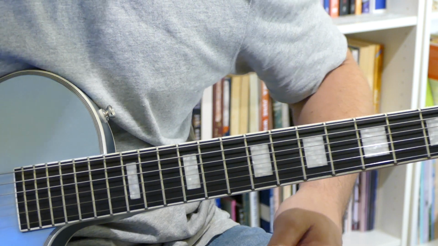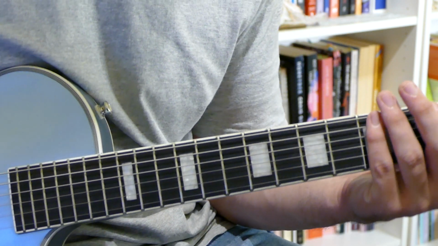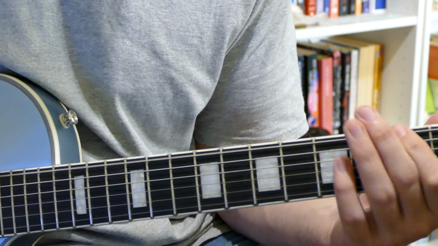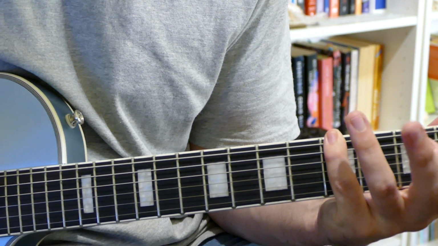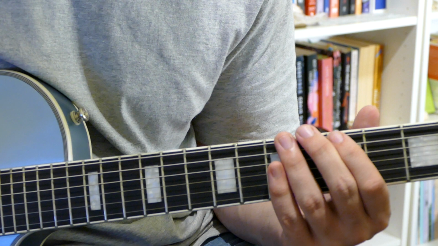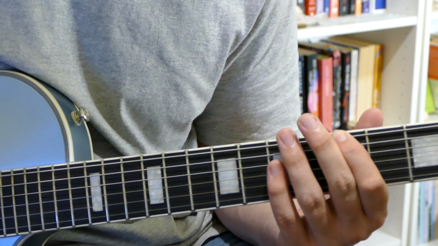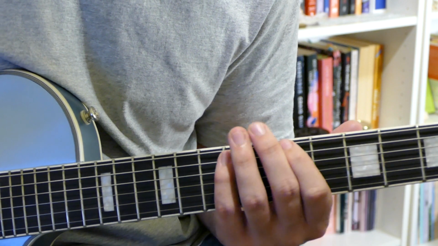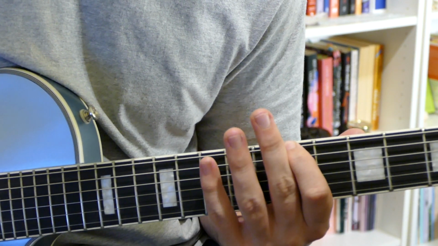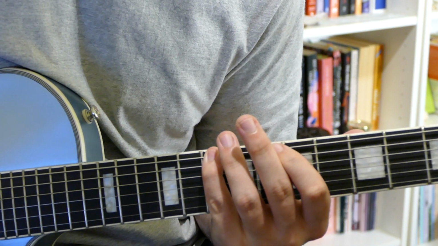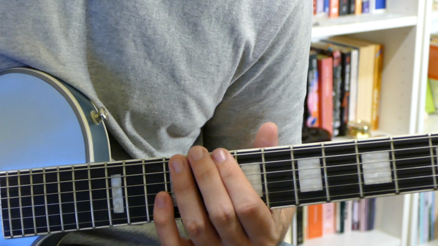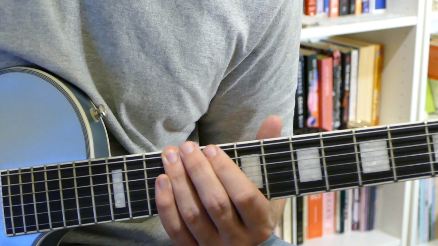So to recap some things that we know, position 1, just on the low E, was the 3rd fret to the 5th fret. Position 2 was the 5th fret to the 7th fret. The 3rd position was the 7th fret to the 10th fret. And then the 4th position was the 10th fret to the 12th fret.